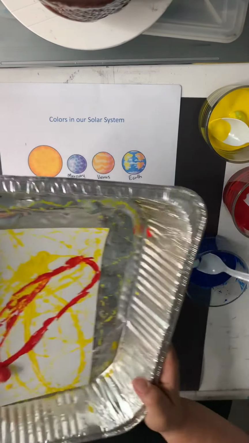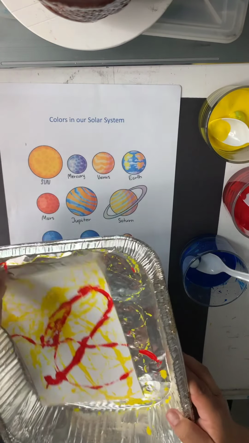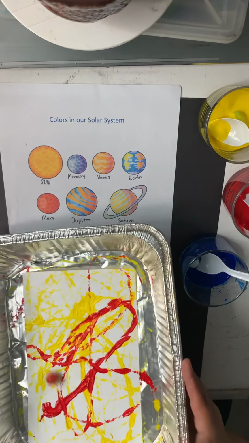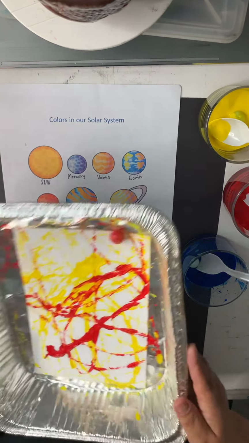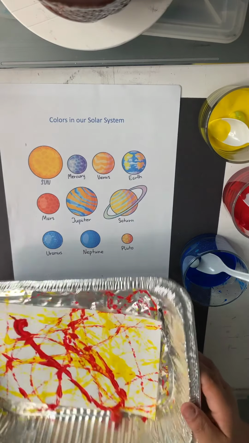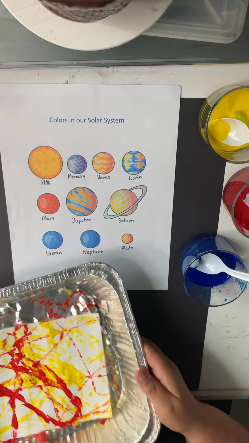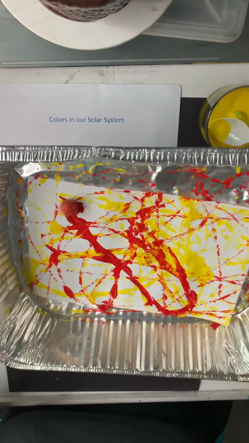Roll it around on the pan, covering our paper. Whoopsie, went underneath. Get out, come out wherever you are. Roll it back and forth and side to side, in and out. Look at the great marble effect we're getting from this. So you're going to continue doing this until you feel like you've covered the paper enough. Look at that.